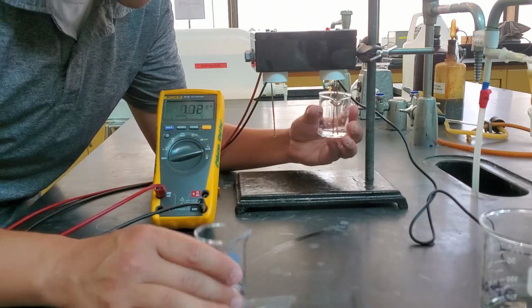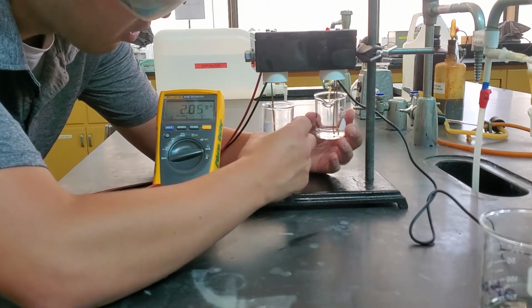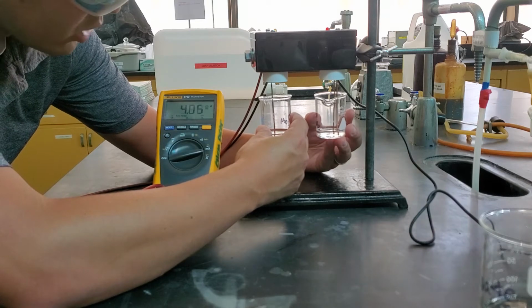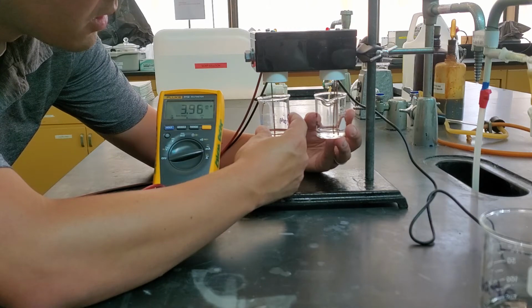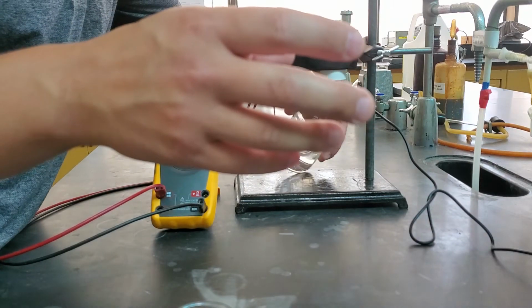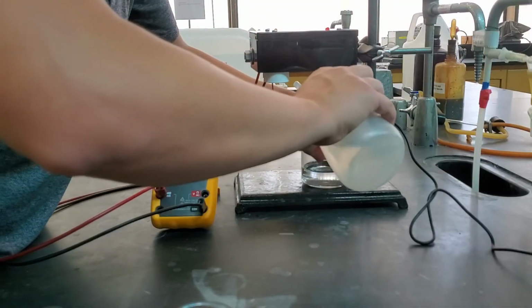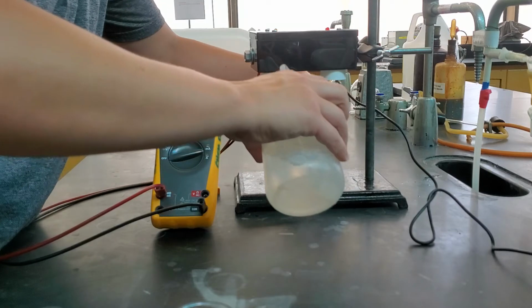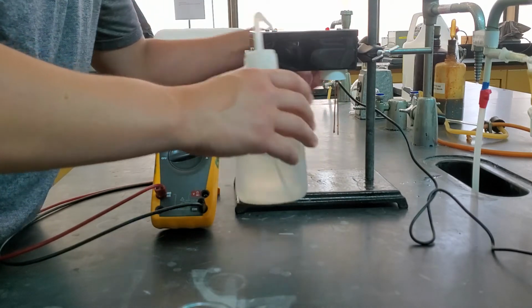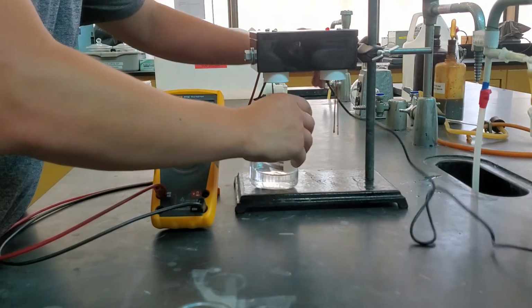We can put those onto here, and you see our current is not nearly as high as what they were. So about 4 milliamps total. Take those off. Rinse. Rinse. I'll unplug that before I wipe it off.